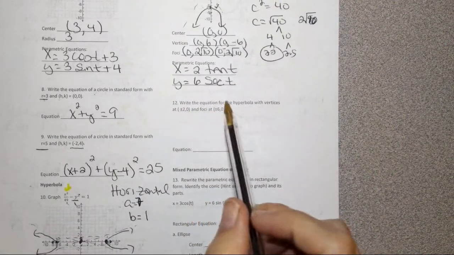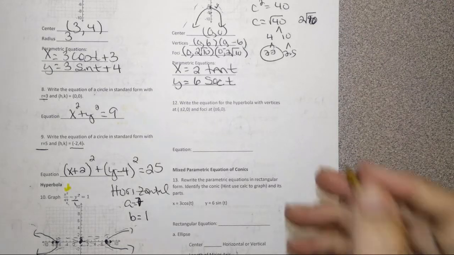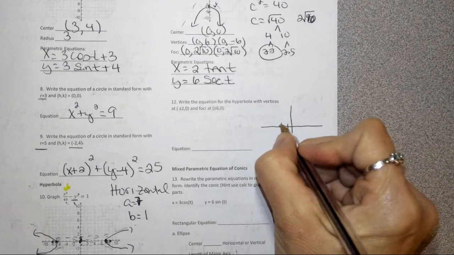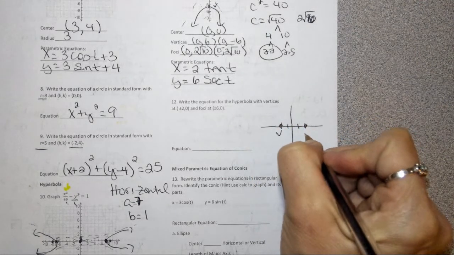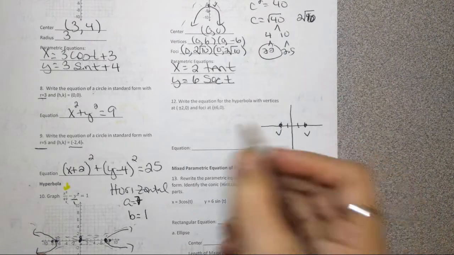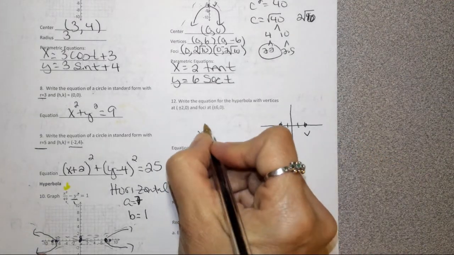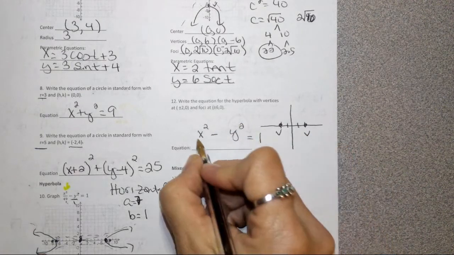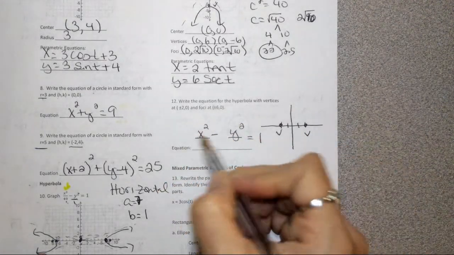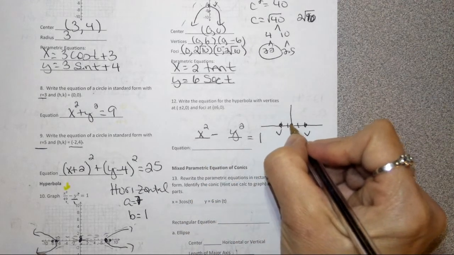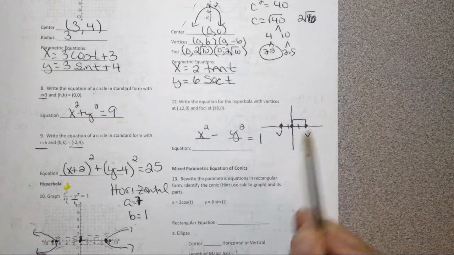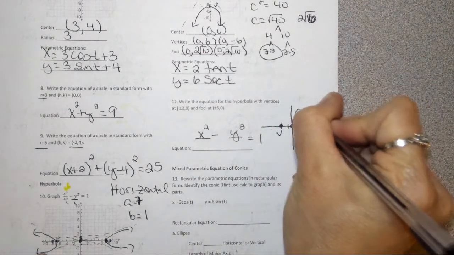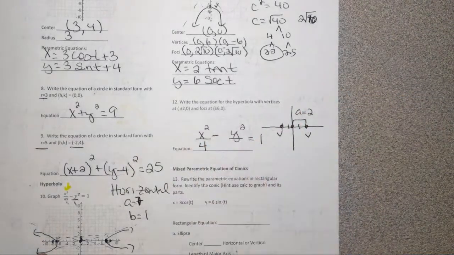Number 12, write the equation for a hyperbola with vertices at 2, 0 and negative 2, 0. So there's a vertex, and there's a vertex. Because my vertices are going left and right, I know my equation has to start with x equals. It's a hyperbola, so I have to have a minus, and it has to equal 1. I know a squared always comes first, and a is the distance from the center to the vertex. Well, I can tell the center is at 0, 0 because that's directly between these 2 points. And a is equal to 2, so a squared is 4.